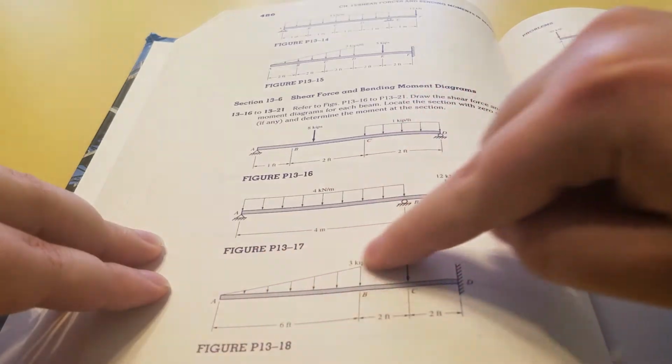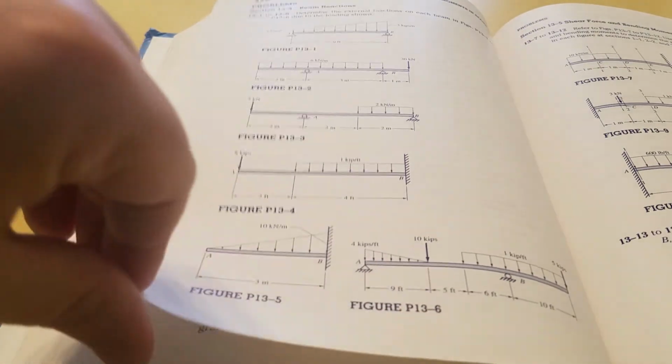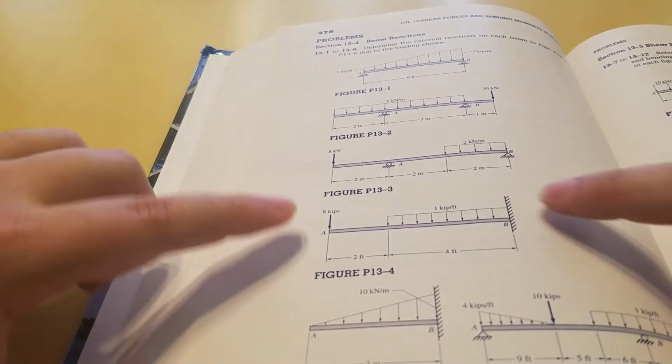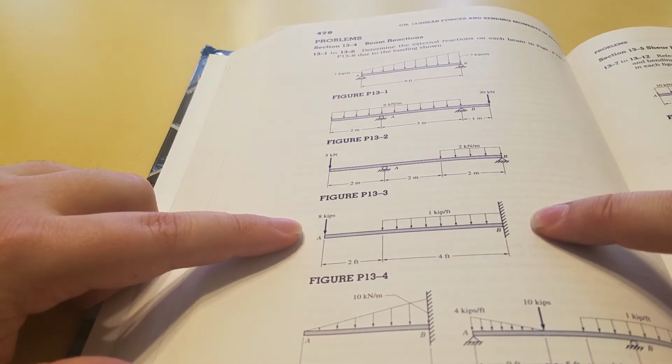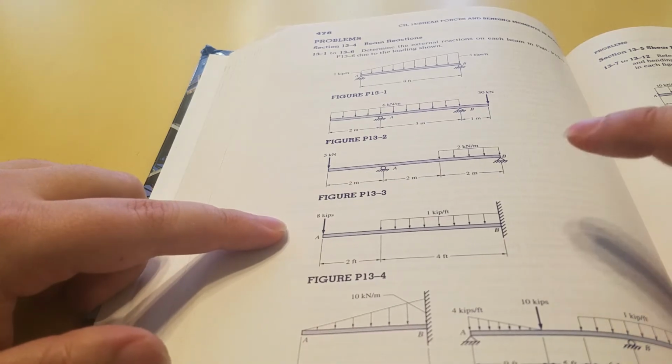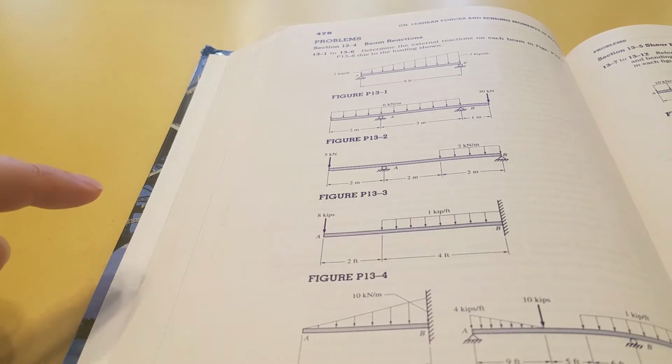And this one's ramping, so it'll end up with a parabolic. I kind of want you to do a simpler one, because it's already going to take forever. Okay, yeah, do this one, but do the shear diagram on it. Okay.